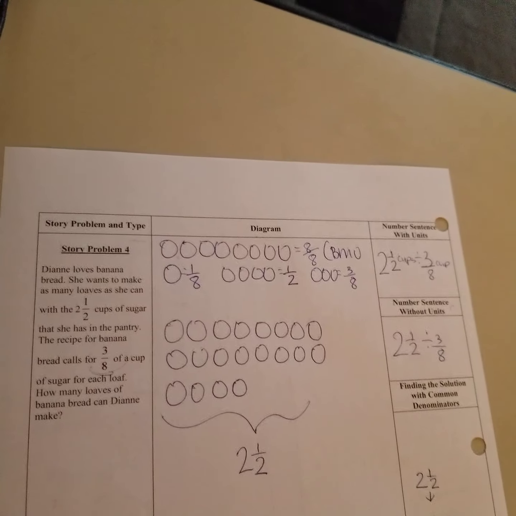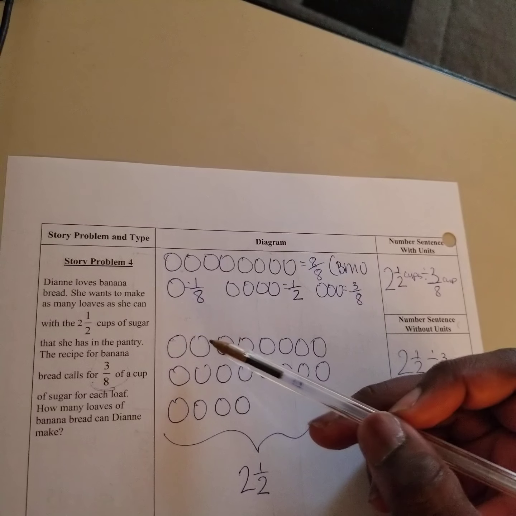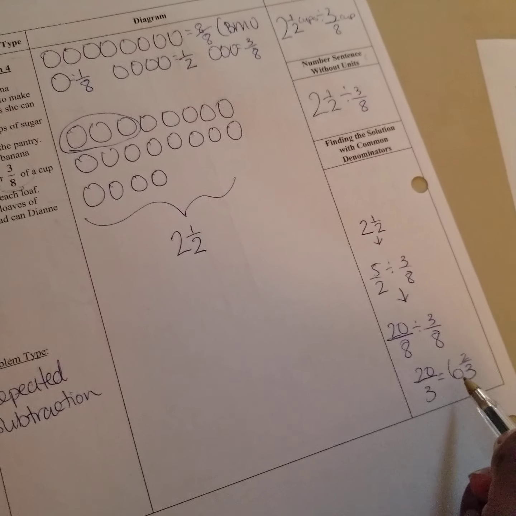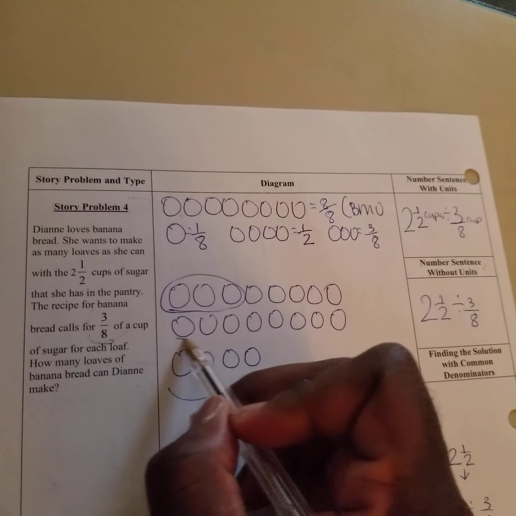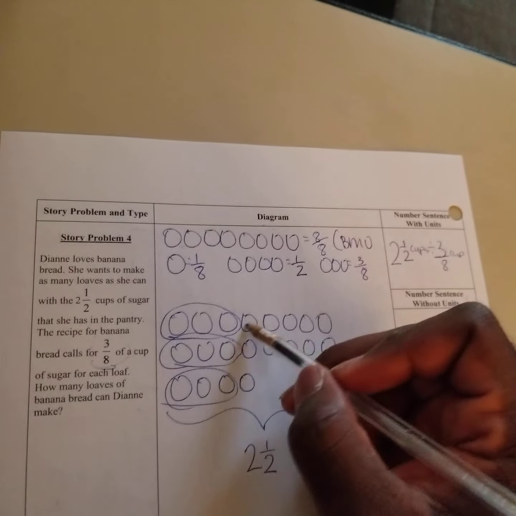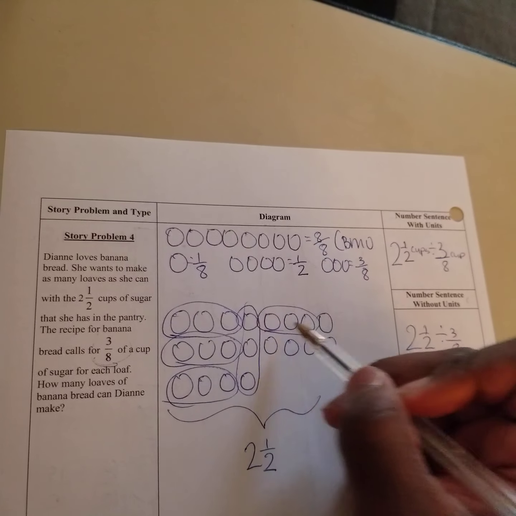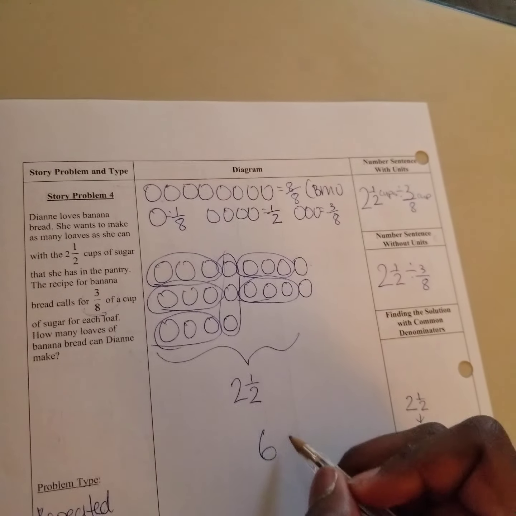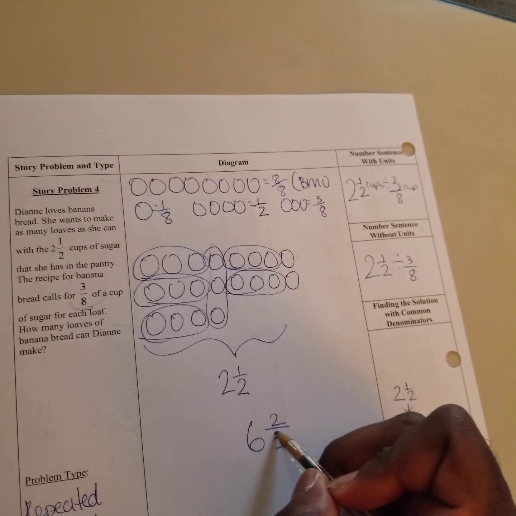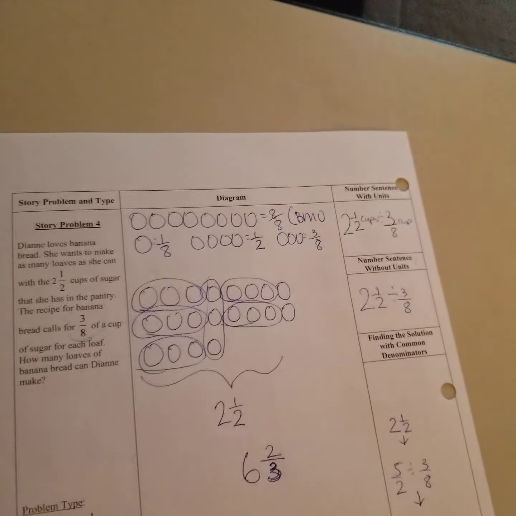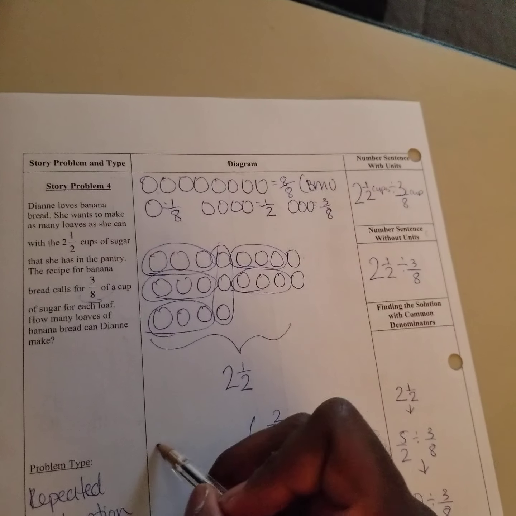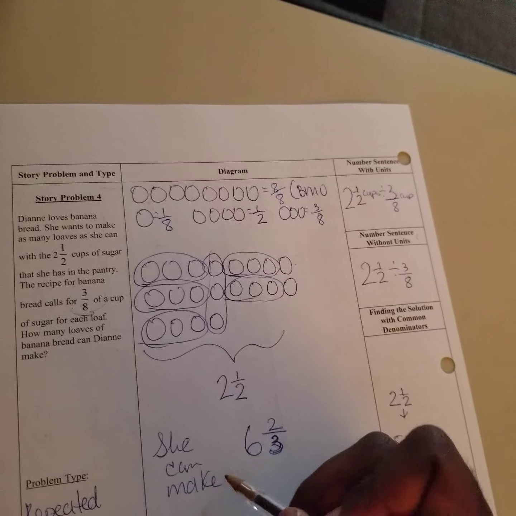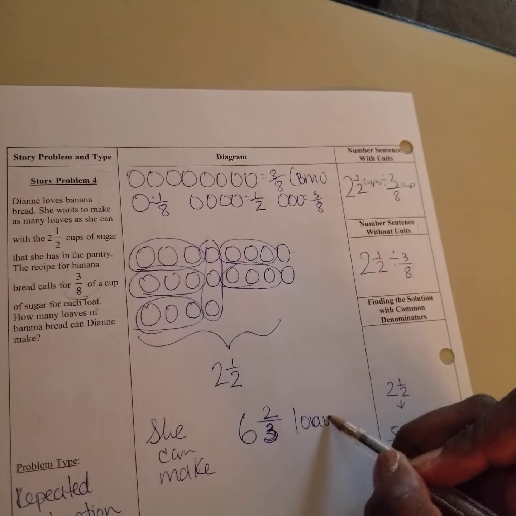Now I'm looking for groups of 3/8. 1, right? And I should get 6 2/3 according to my work here. 2, 3, 4, 5, 6, and 2 pieces of another group. So 6 2/3. So she can make 6 2/3 loaves of bread.